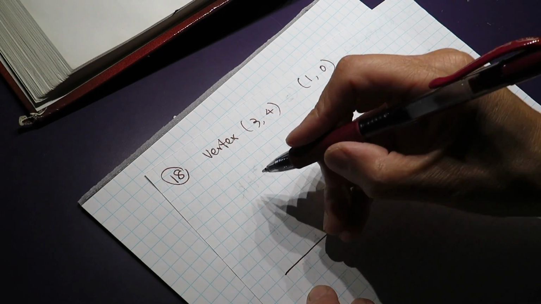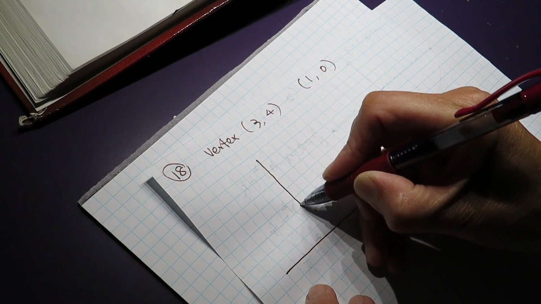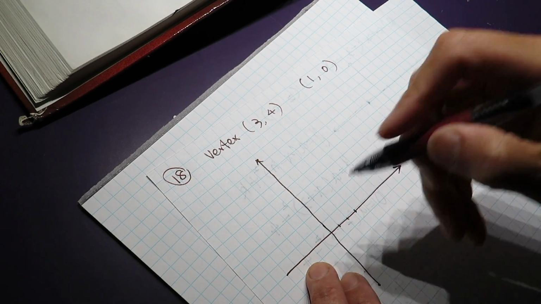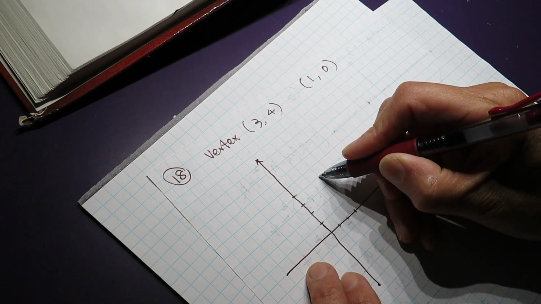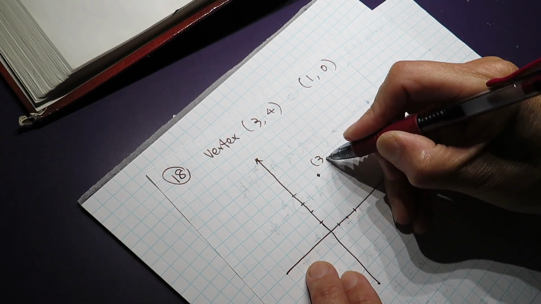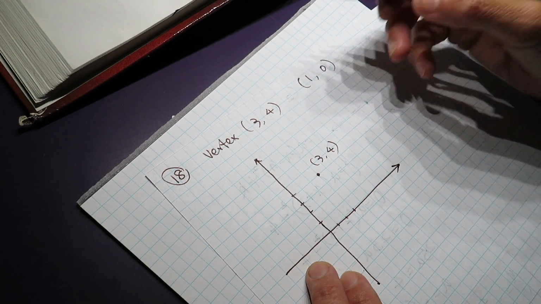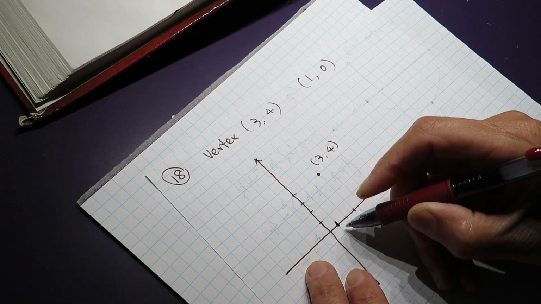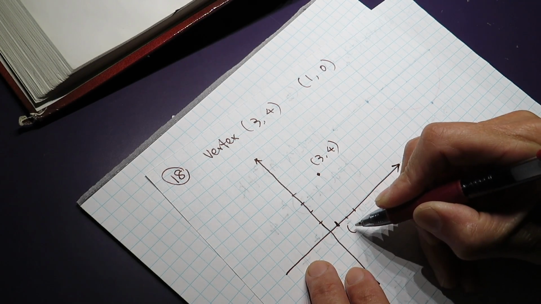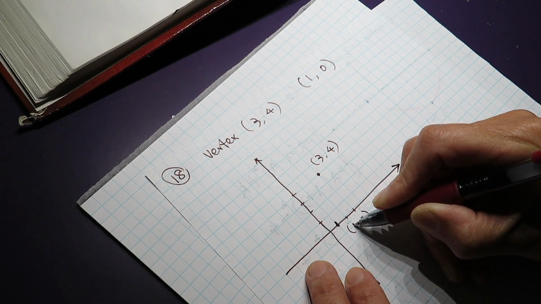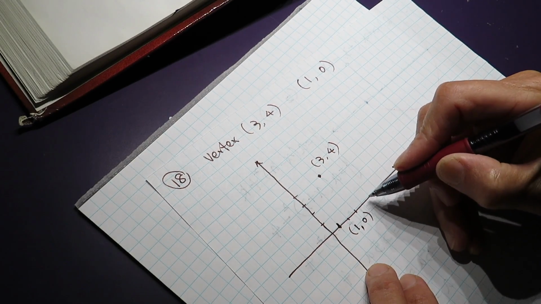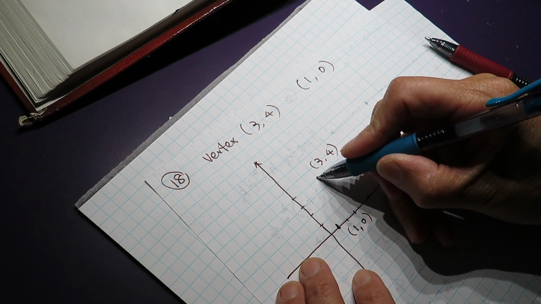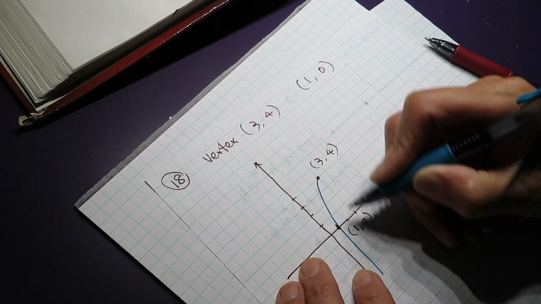Positive 3, positive 4. 1, 2, 3, 1, 2, 3, 4. 3 and 4, and 1 and 0, x is 1, y is 0. So we find the symmetry line.